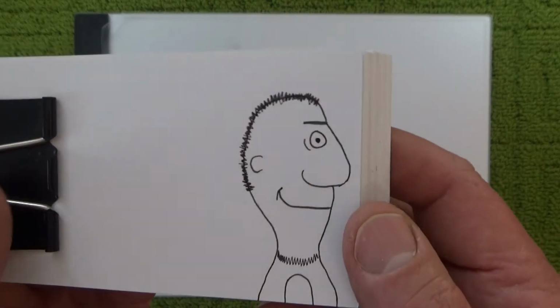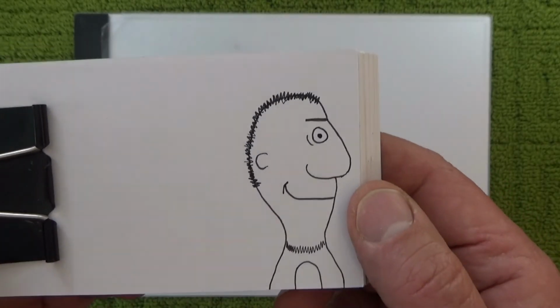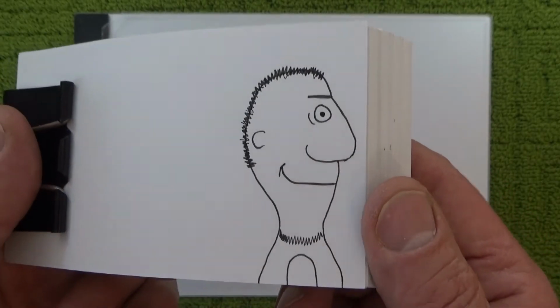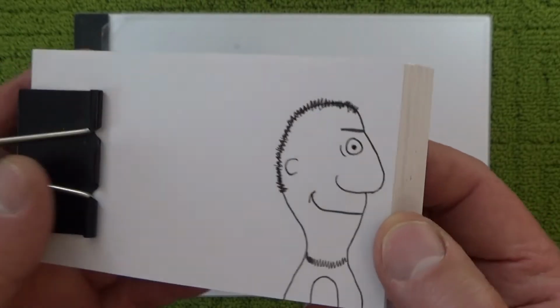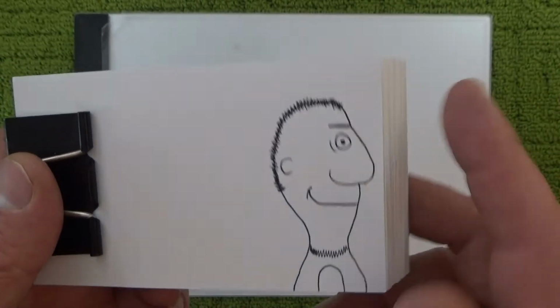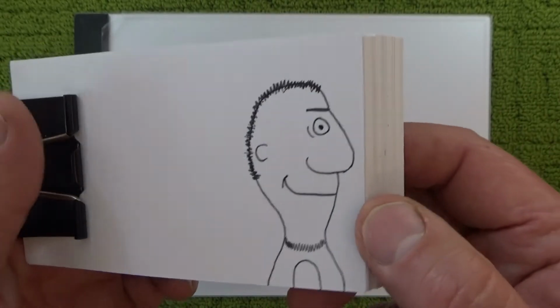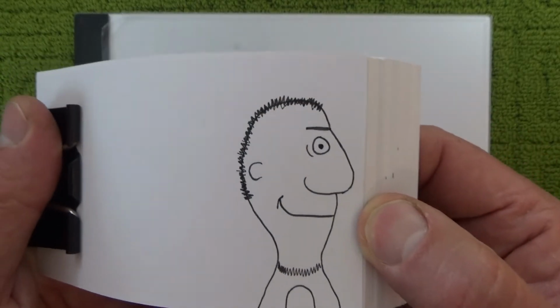Hi there. Today I'm going to show you my latest flipbook, and I'm also going to share with you a few little tips and tricks that I've used to create this flipbook. So let's have a look at the flipbook first.